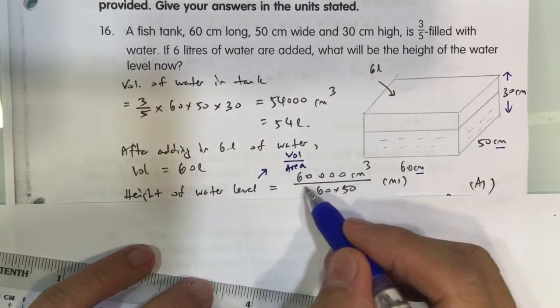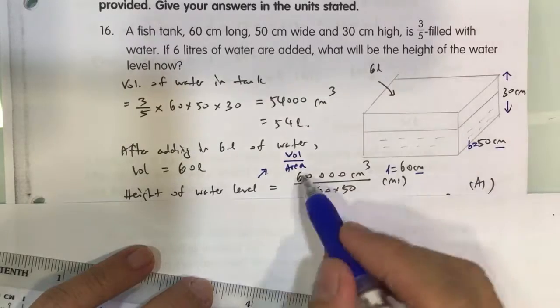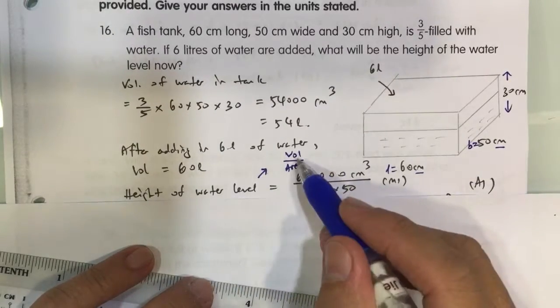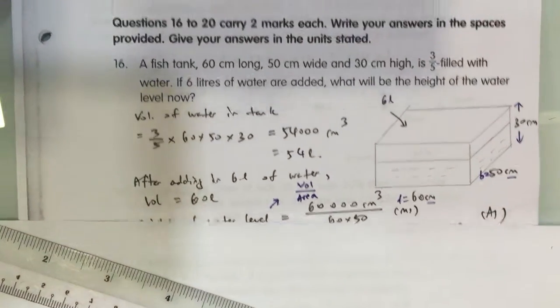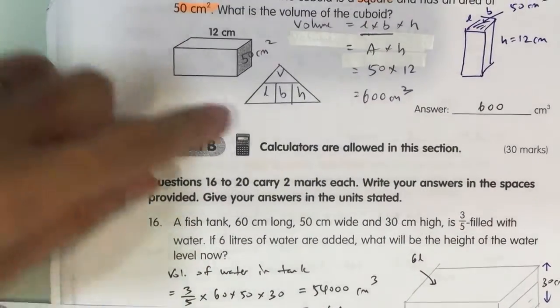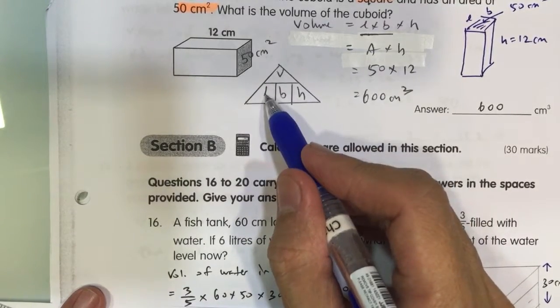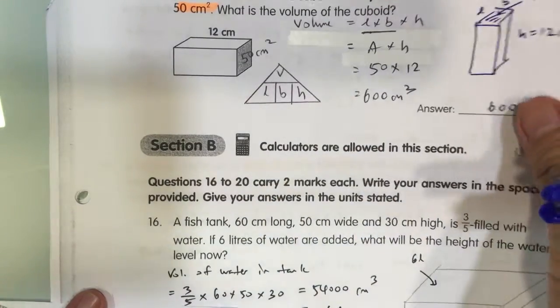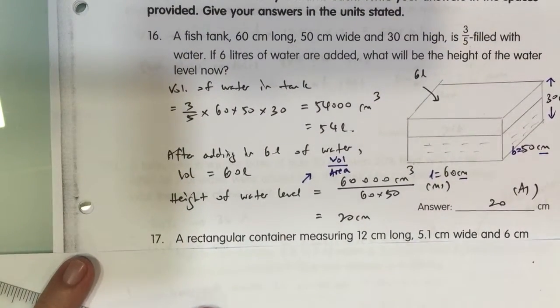So I divide by my area. My area is length times breadth. So that's why height is volume divided by 60 times 50. With reference to this formula again, if you want to find height, height is given by volume divided by length divided by breadth. Same here. So you get 20 as your answer, 20 cm.